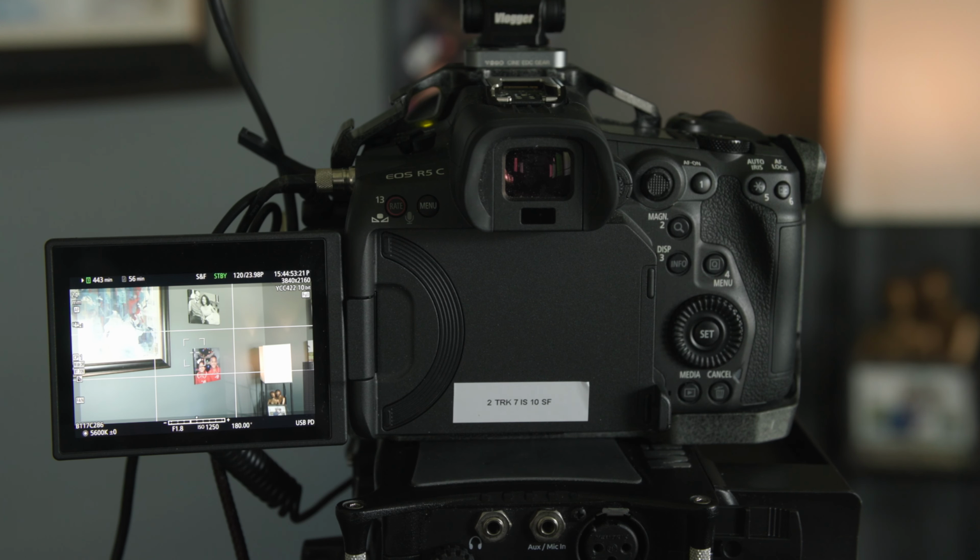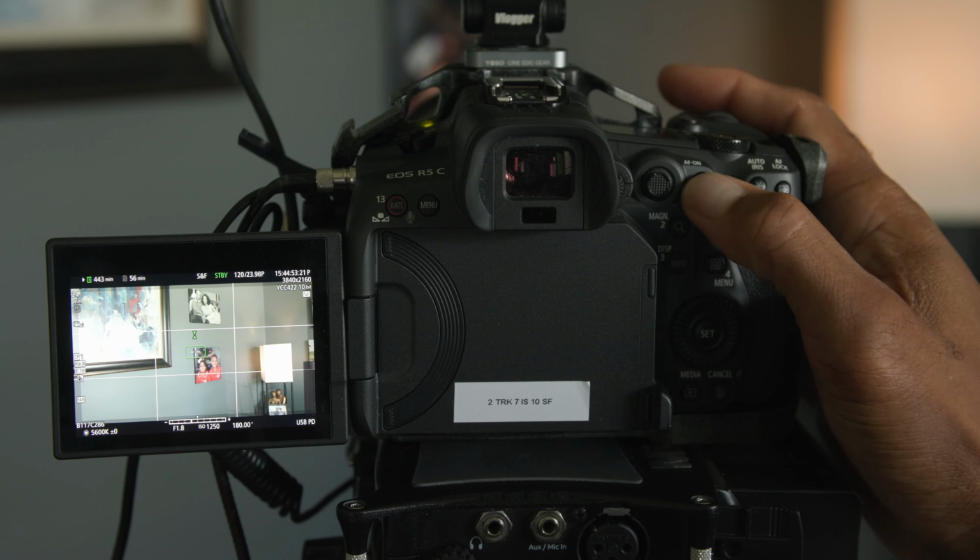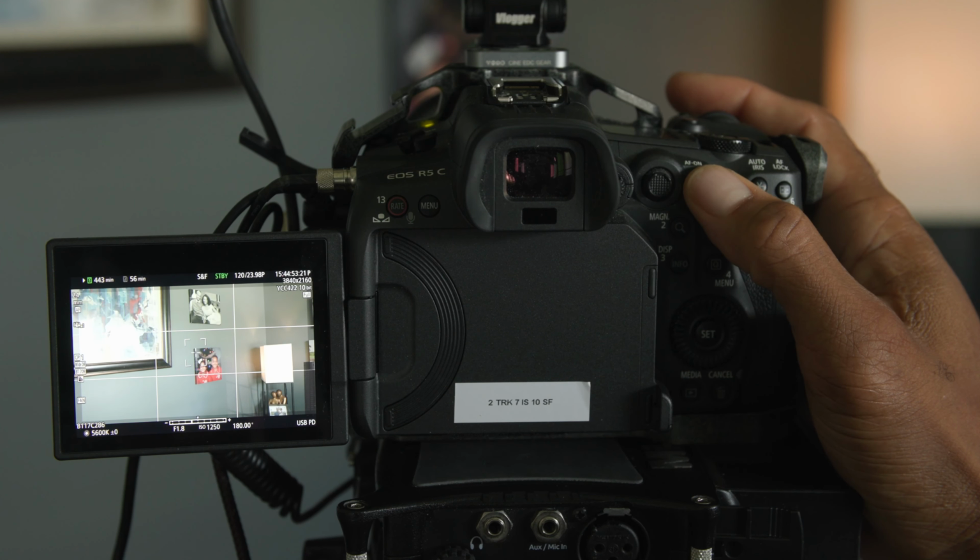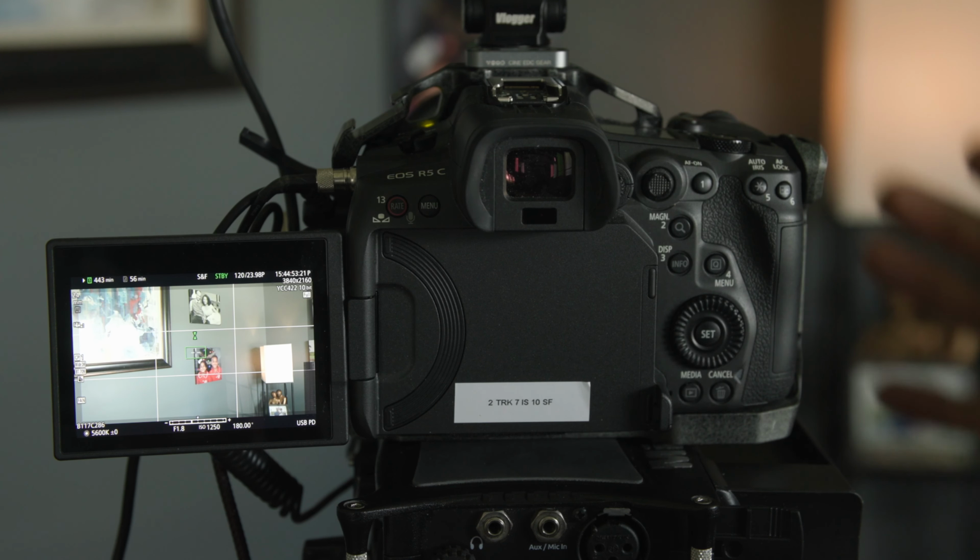Once again, I wanted to share with you how I have my Canon R5C laid out as far as the buttons and the menu. So first we'll start with number one. That's autofocus on, autofocus off. I use this a lot just to acquire focus quickly.